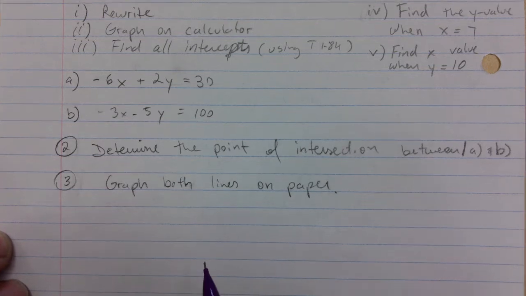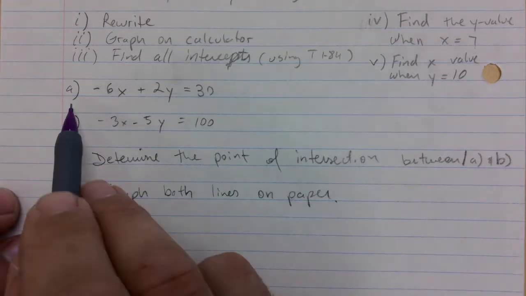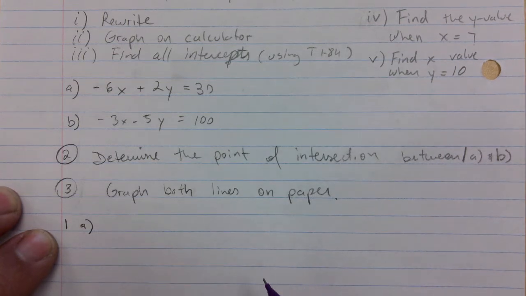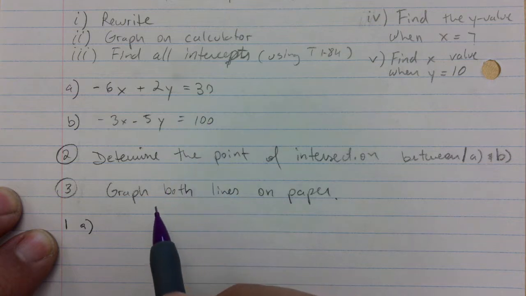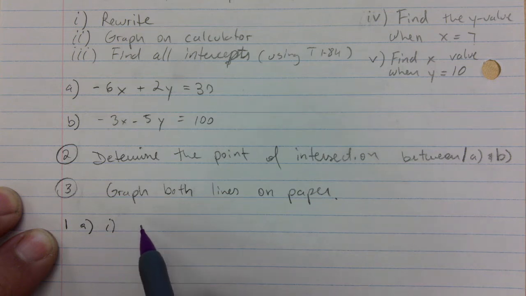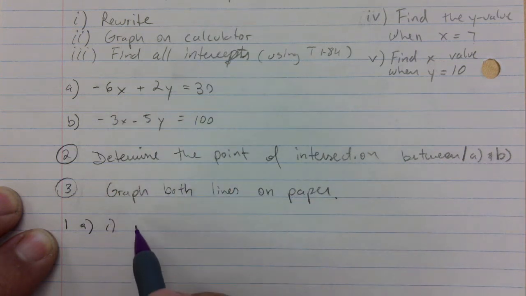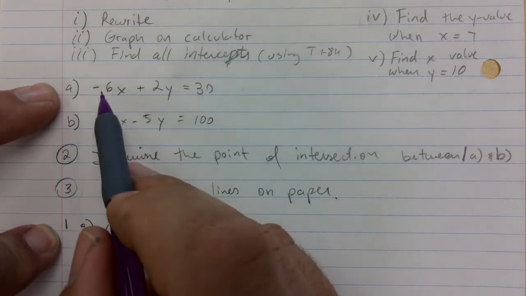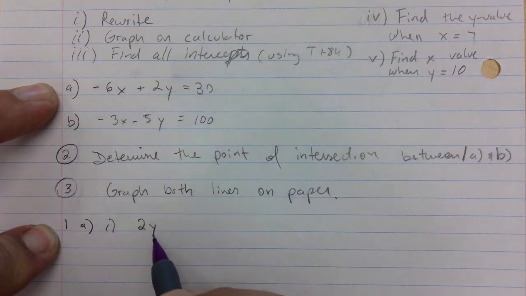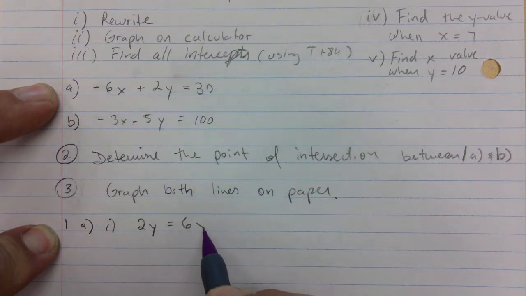So what we're going to do is I'm going to do question 1A here. Okay, we're just going to focus on 1A. We're going to rewrite this part. So we're going to rewrite this equation so that it looks like y equals mx plus b. So this negative 6x is going to come over, adding. I already just show that step here.